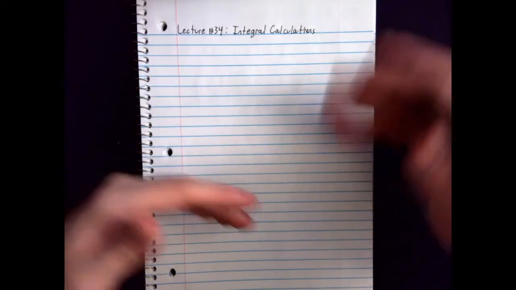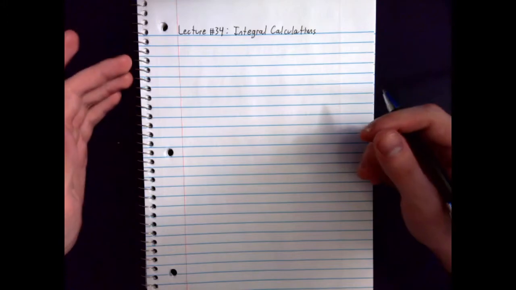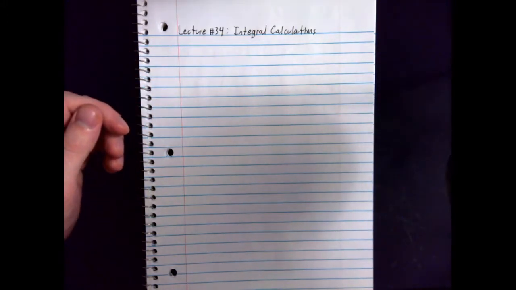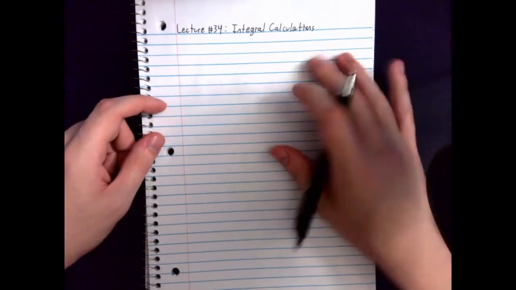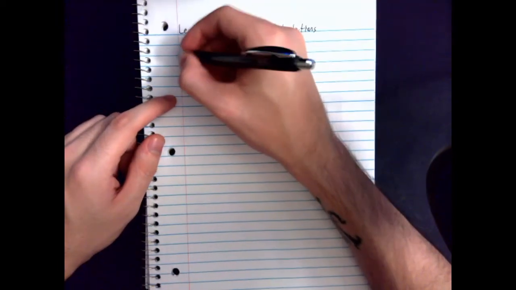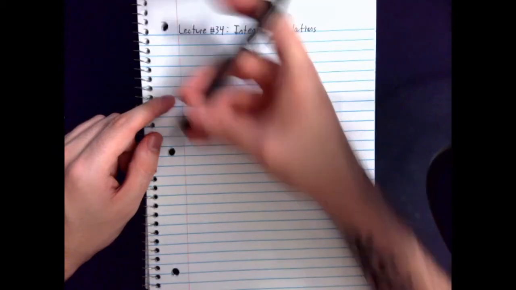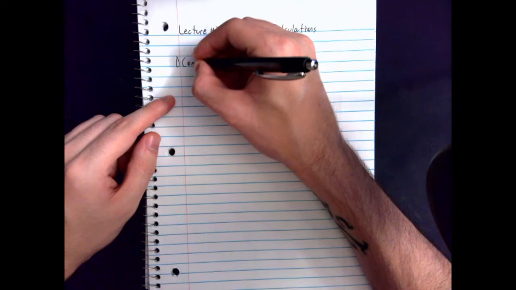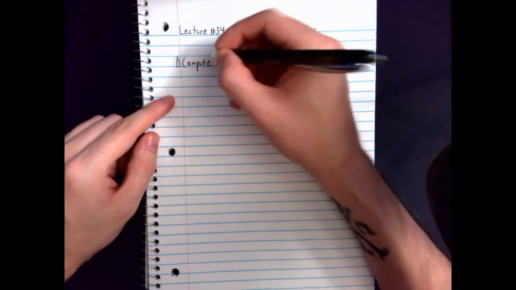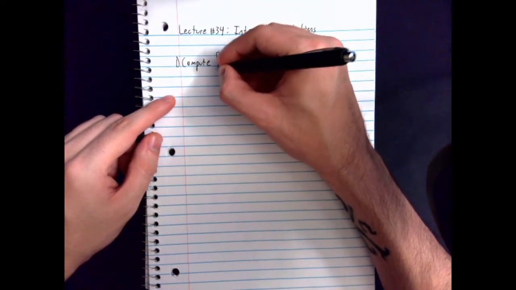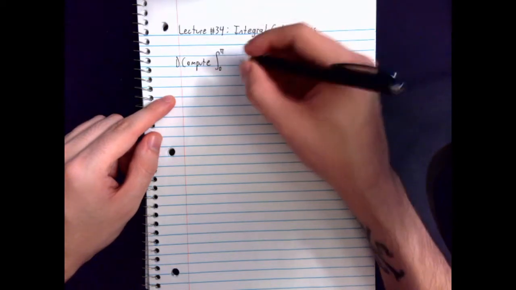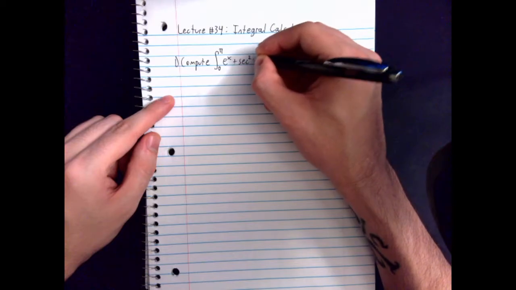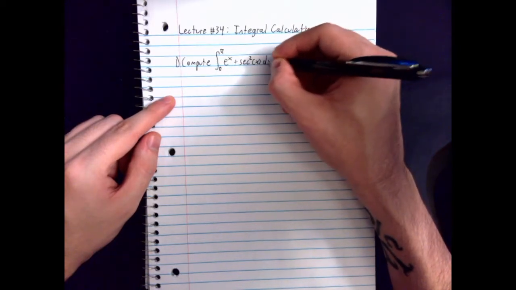Okay, so I'm going to do 5 examples today that are hopefully representative of the kind of calculations that we typically do in this course. So the first of these, let's do one. Compute the integral from 0 to pi of e to the x plus secant squared of x dx.